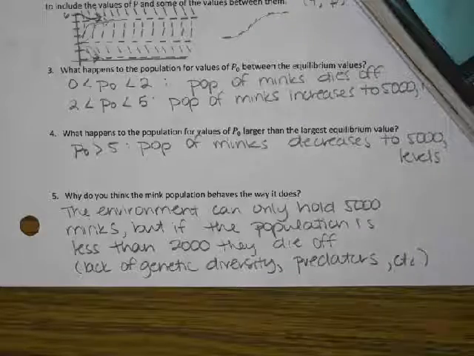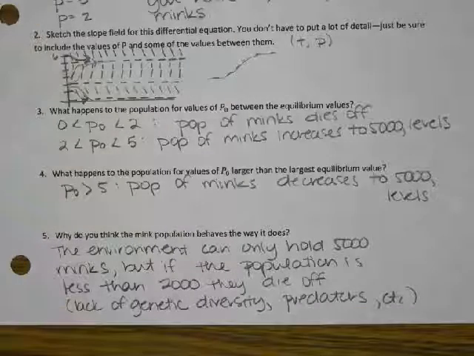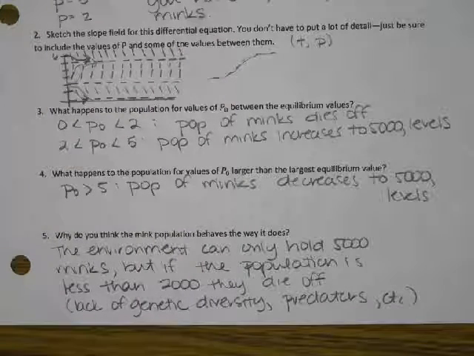All right, how do we feel about looking at these? Can we kind of see where the equilibrium solutions come into play? Can you guys see how the slope field works? You can think of it like pushing towards those equilibrium solutions. Okay.